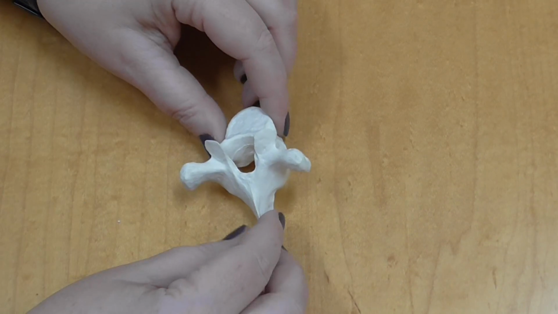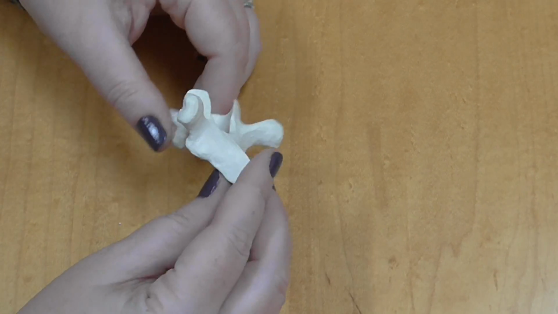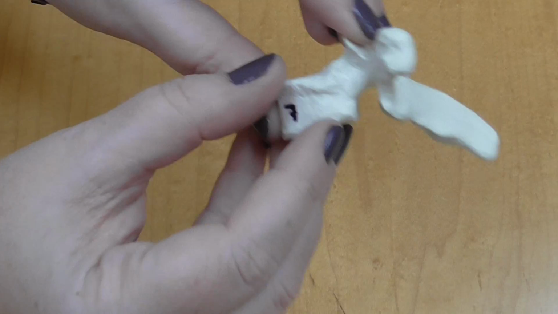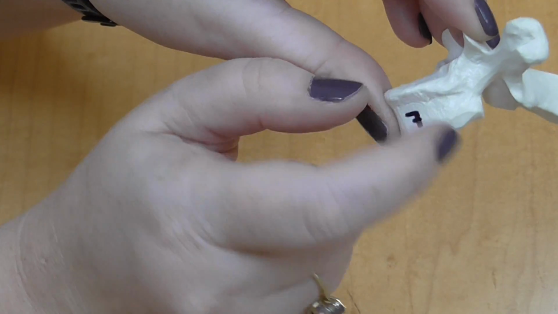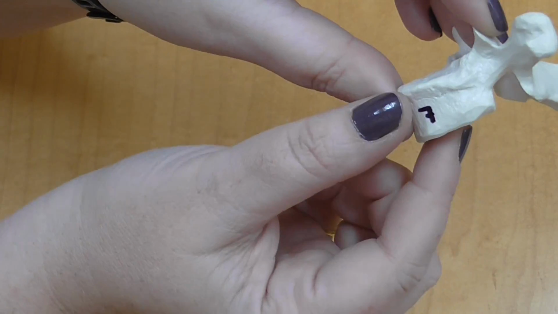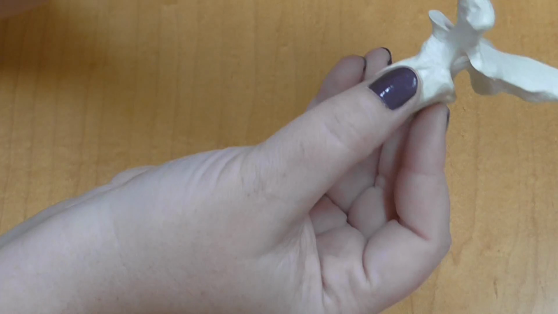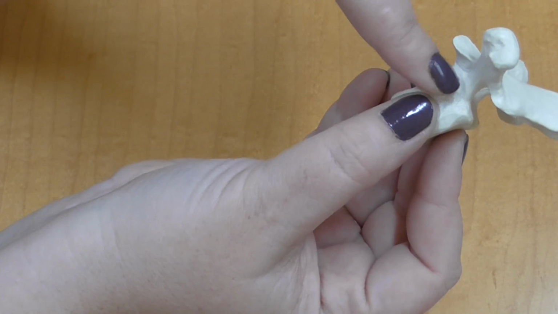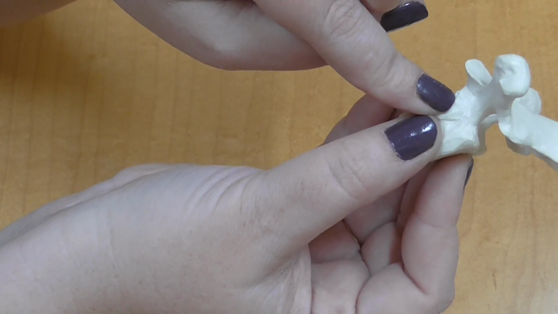Now if we move down to our thoracic vertebrae, this is a thoracic vertebrae. So just those standard features, but to identify the thoracic, we've got two different things. One, right here on the sides, you can see we kind of have these little divots, one on the top and one on the bottom. Those divots are called rib facets, and those are where the ribs come around the side from the sternum. They wrap around the side of the body and connect right there.